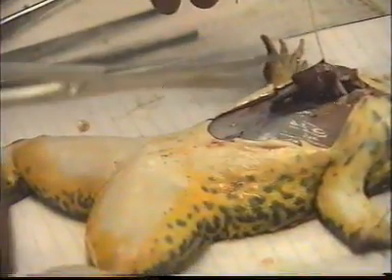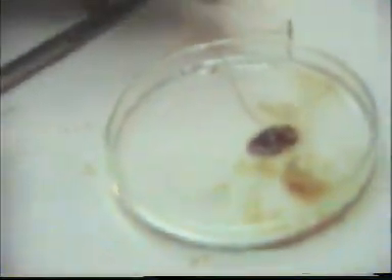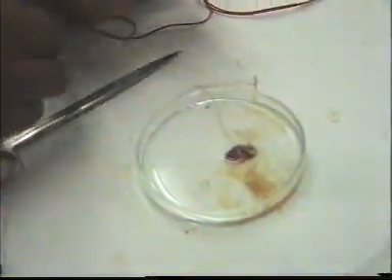Properties of cardiac muscle. We mentioned that the cardiac muscle has inherent rhythmicity. That means it can beat even if we isolate the heart from the body. It will keep on beating. You see here the heart keeps on beating.